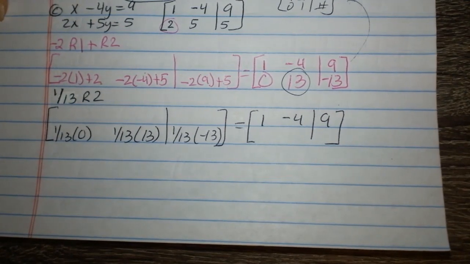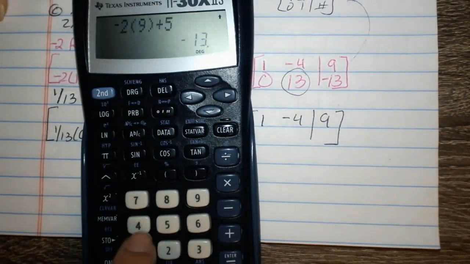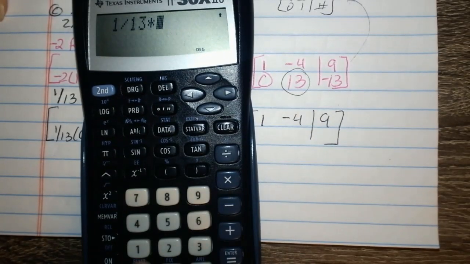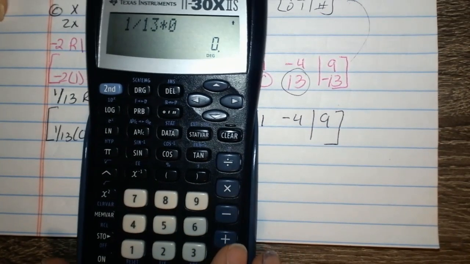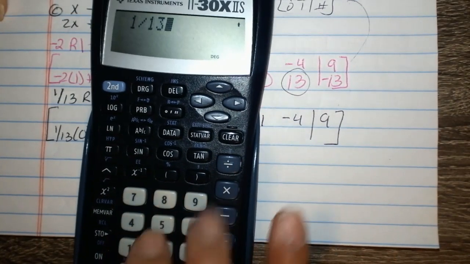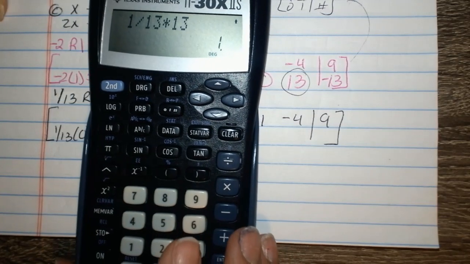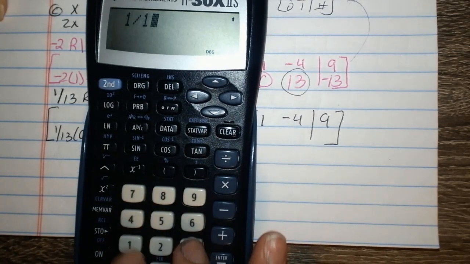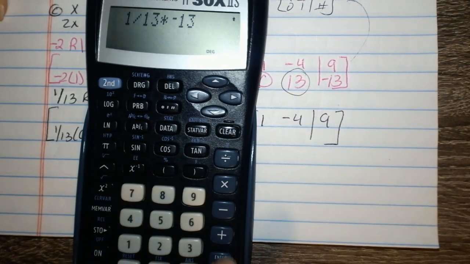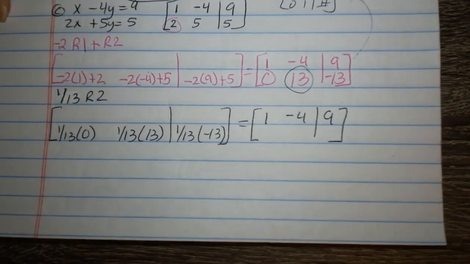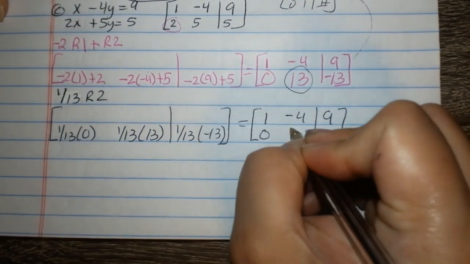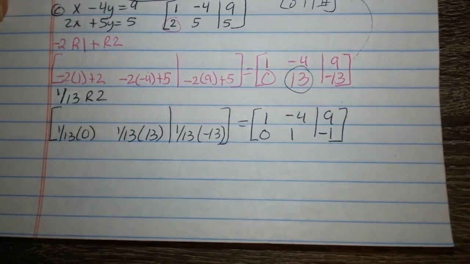We work with the bottom. And of course, 1 divided by 13 times 0 is 0. 1 divided by 13 times 13 is 1. 1 divided by 13 times a negative 13 is negative 1. So I have a 0, 1, negative 1.